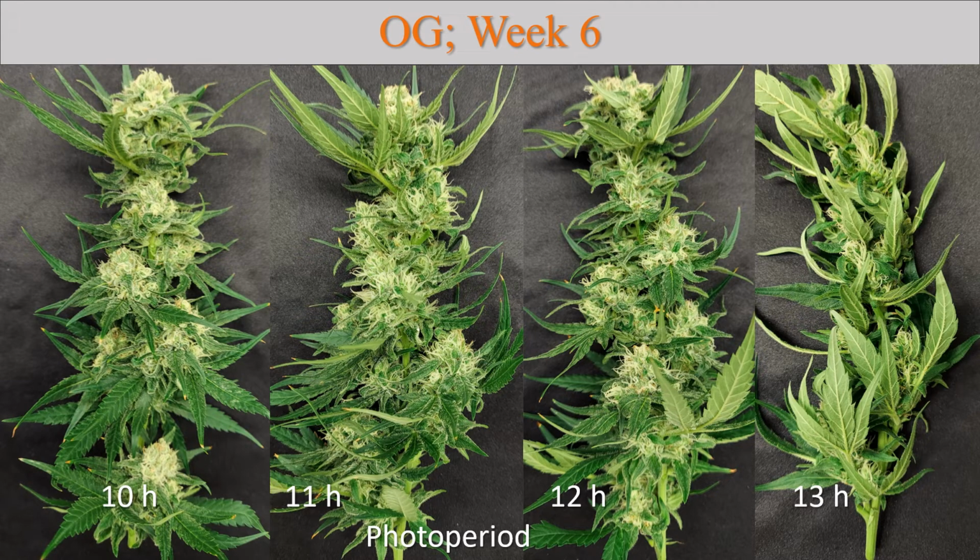So we have OG here at week 6, and photoperiod again going from 10, 11, 12, and 13 left to right. And so really, we don't see any differences here between photoperiods 10, 11, and 12 for OG. However, we do start to see the 13-hour photoperiod that the flowers are smaller. We don't see the dense accumulation. We see less trichomes or less frostiness on these bract leaves as well.